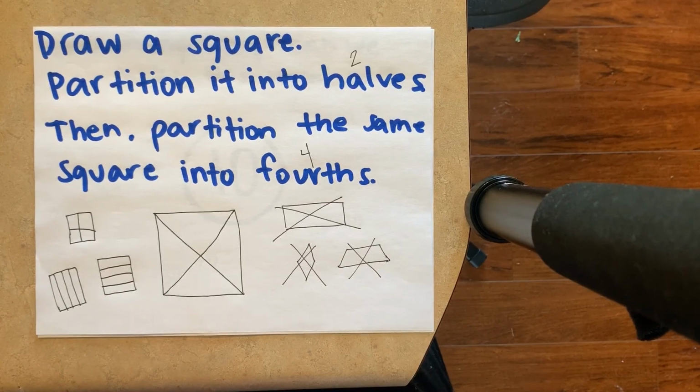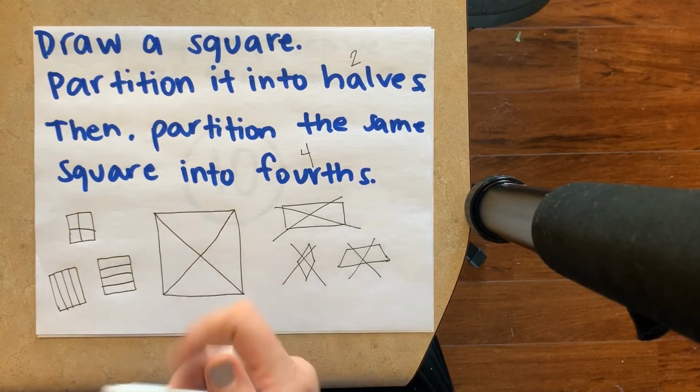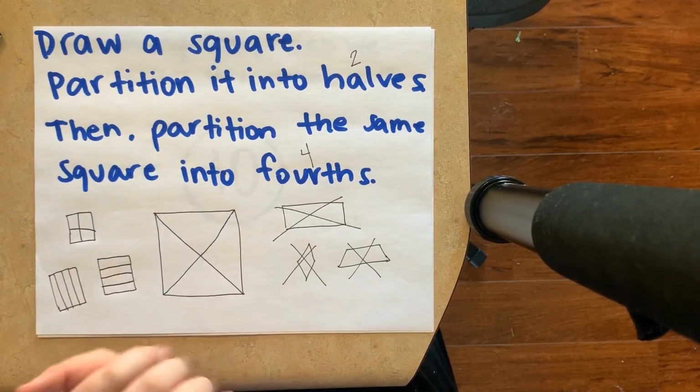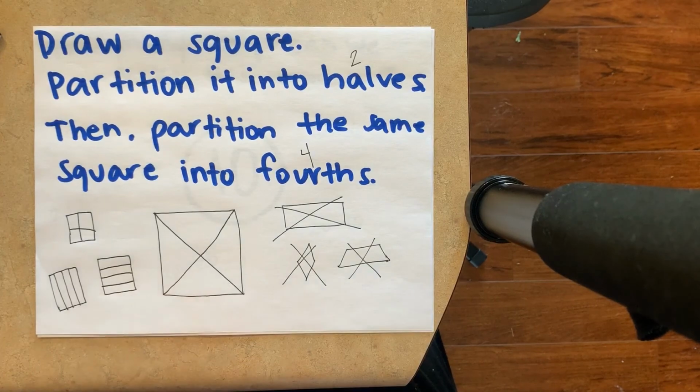I hope this has helped with some word problem practice and with the regrouping practice that we would have to do on the Math Magic. If you have any other questions, feel free to let me know.